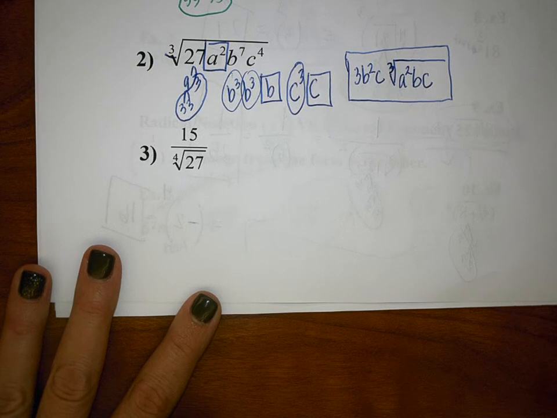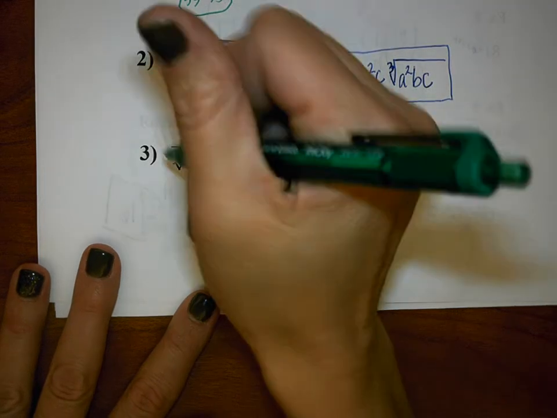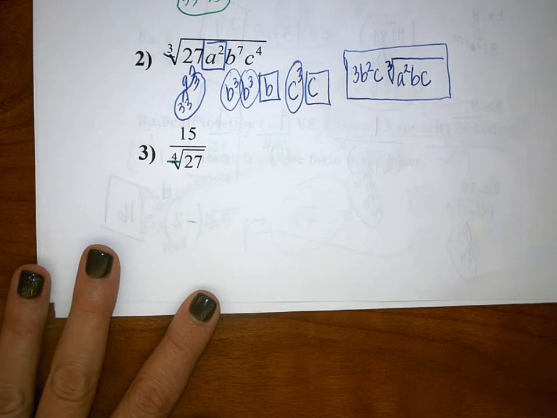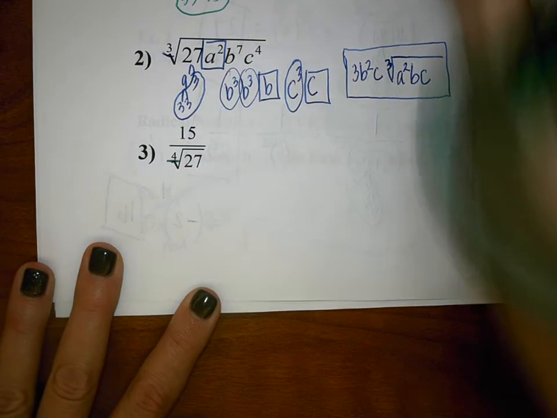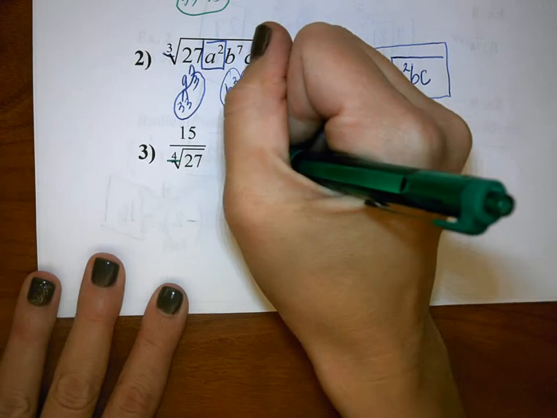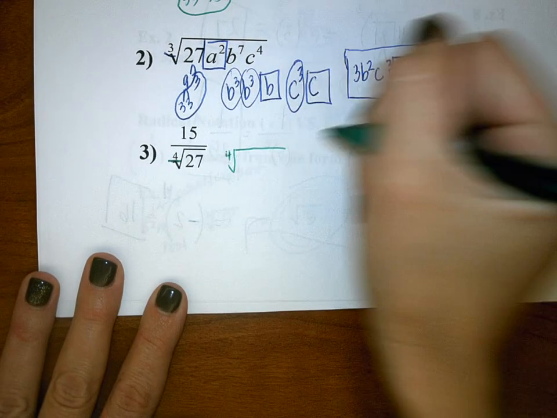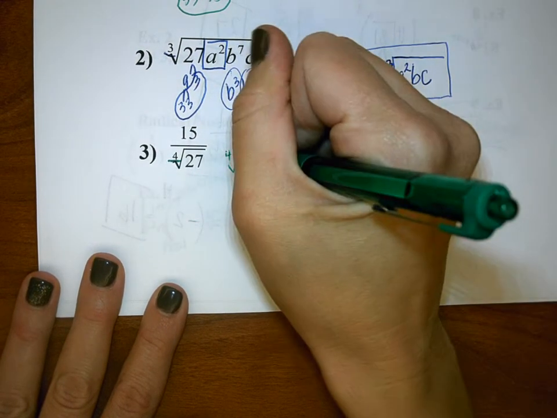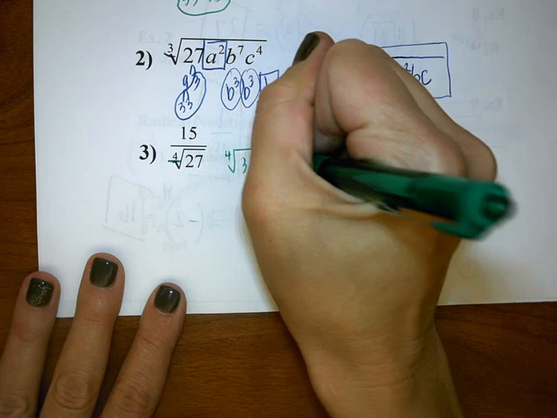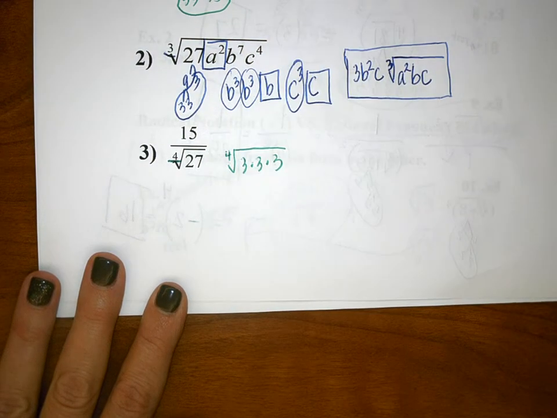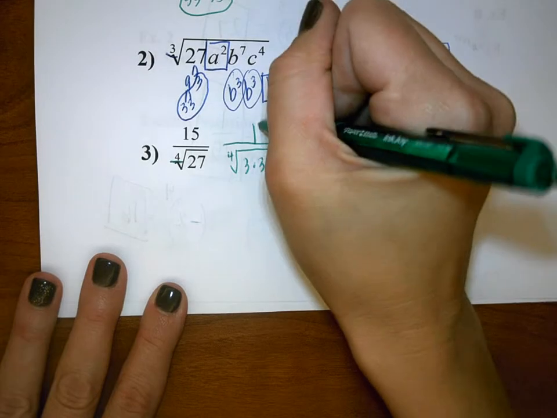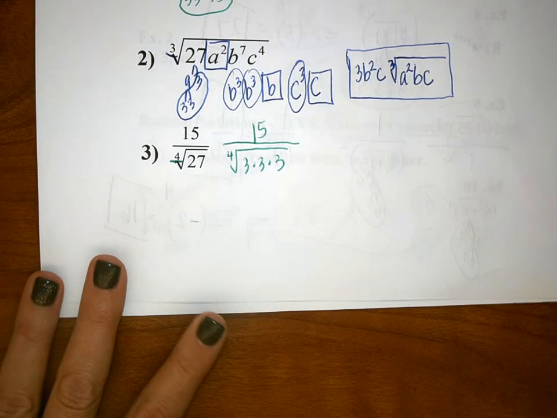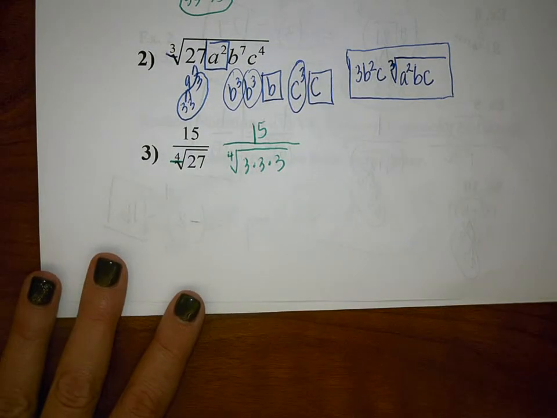Okay, so on example 3, how many do I need for a group here? 4. So if we break 27 down, we've done this a lot already. 27 breaks down to what? This is really 3 times 3 times 3. Do you guys agree that that's what the denominator is right now? But I need how many in order to make it a group? 4. I need 4. So what am I going to do?